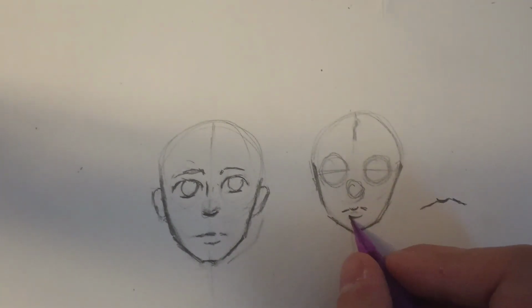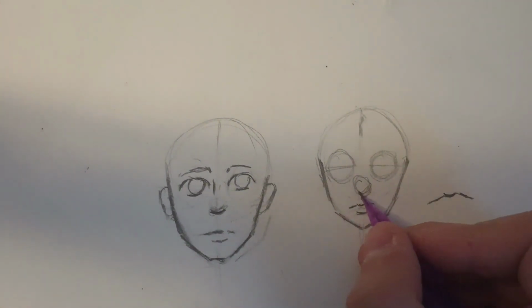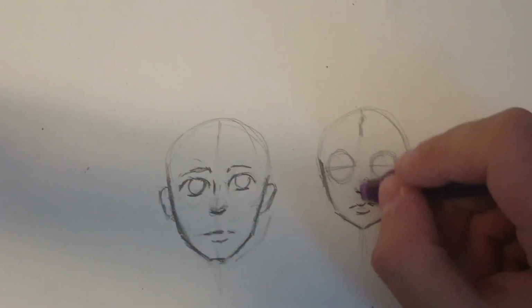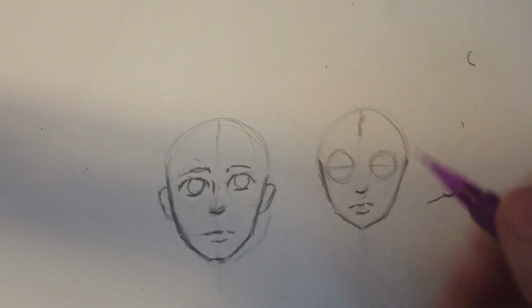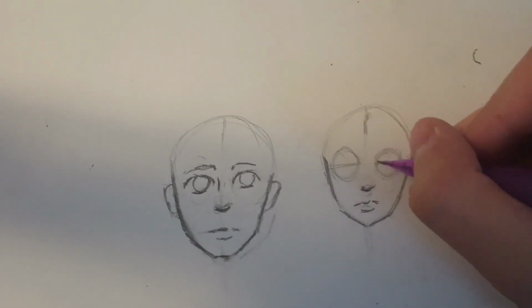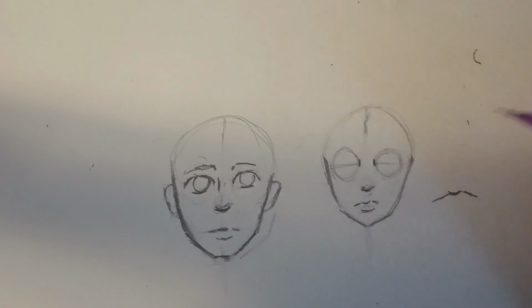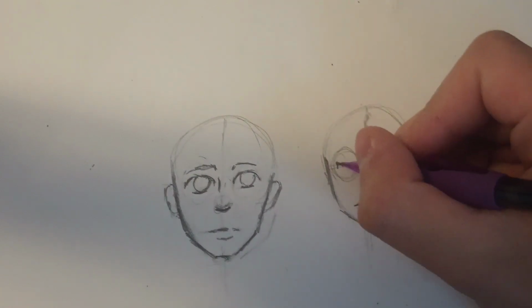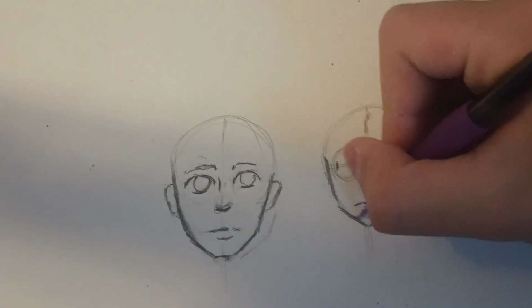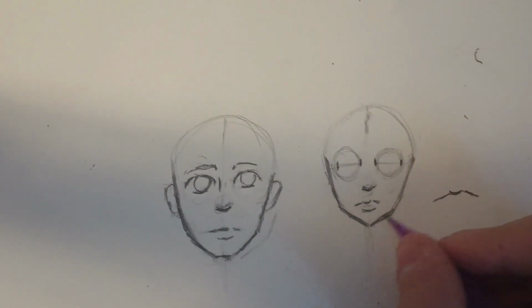And then make the lower lip that, and then make the nose a bit smaller than the male's. Just a little bit. Okay, now time for the eyes. And have them that. Let's fix that jaw.